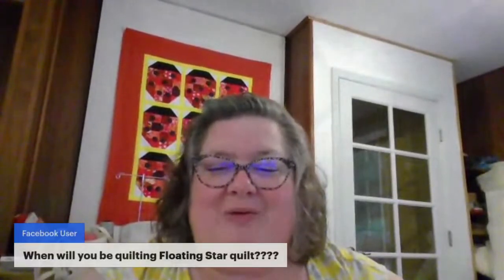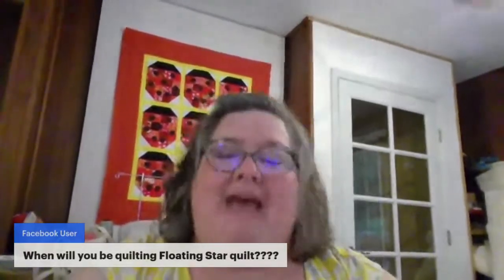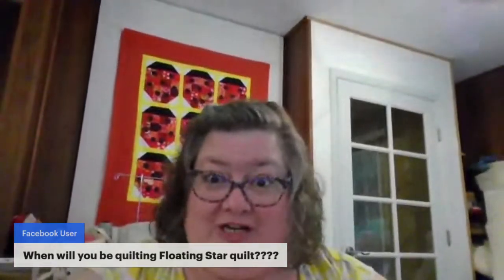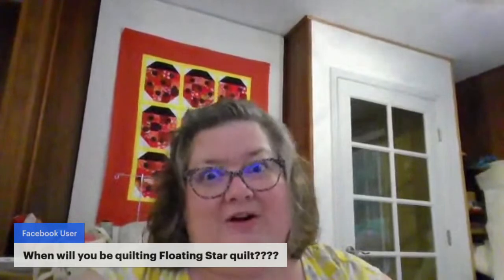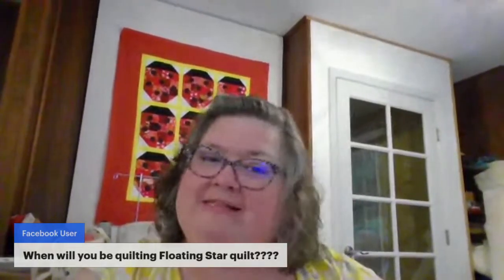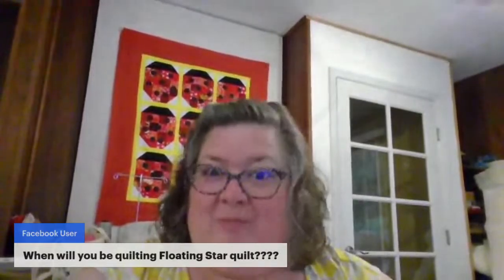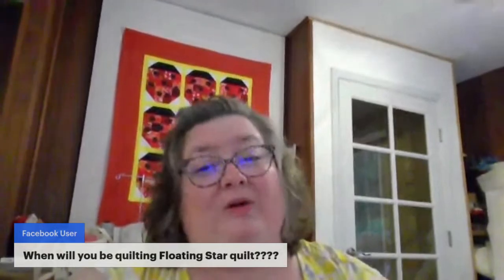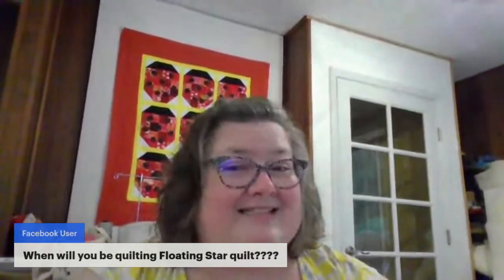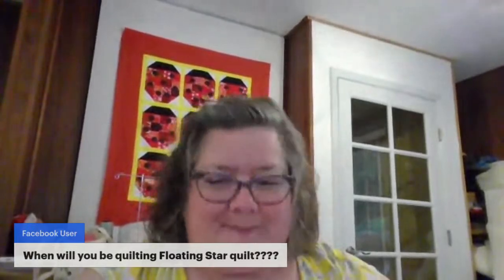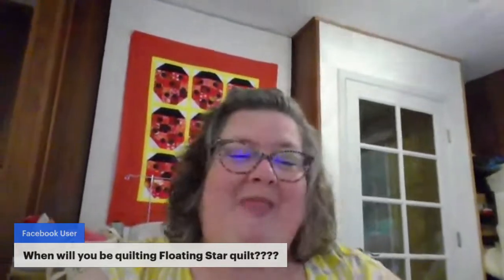with your quilts. Let's see. When will I be quilting the floating star quilt? That is the next back quilt I'm doing. So I'm finishing the quilts from this year, and then I'm going to start and close out the older quilts that haven't been finished. I have a whole pile of them. They're all sitting there. Some of them are basted and ready to go. So that will be the very first older quilt that I do. So it might be number 5 in the list, because I think I'll have August's quilt I have to get in there as well. So very soon.